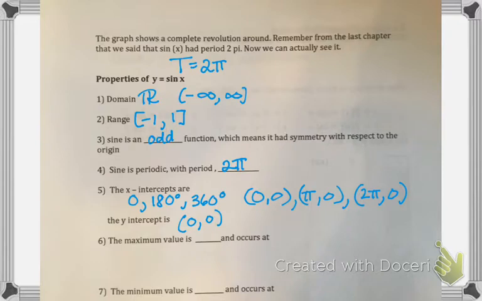The maximum value is positive 1, and if we look at our graph, we see that it hits 1 when we have pi over 2. So it occurs at pi over 2. So my angle is pi over 2, I get the value 1. The minimum value occurs at negative 1. And it occurs at 270, which is 3 pi over 2. Okay, so those are just some facts about the graph. And like I said, when you see it, a lot of things start making sense. Like the domain, all real numbers, got it. Range, negative 1 to 1. Sine is odd, and it's periodic with a period of 2 pi.